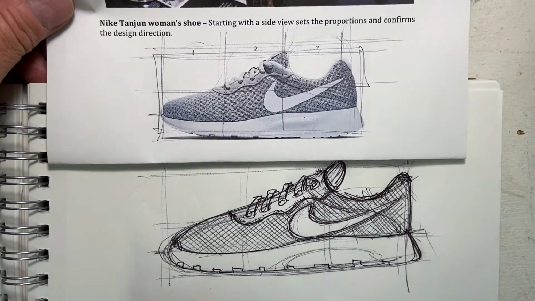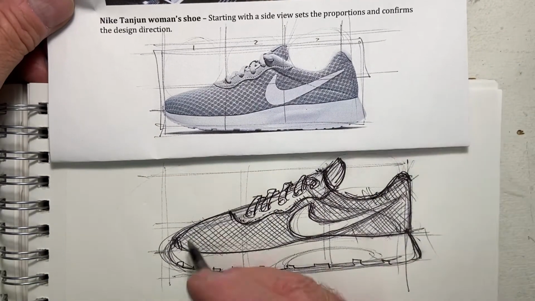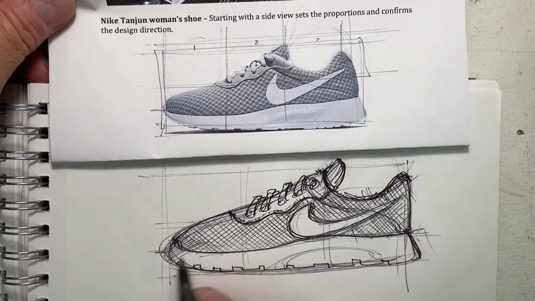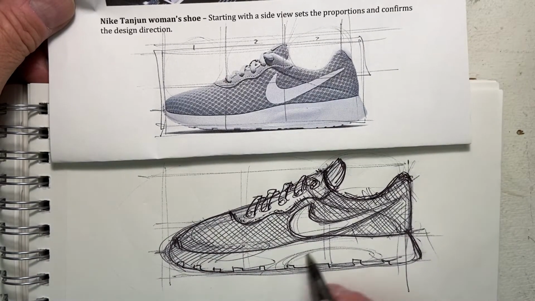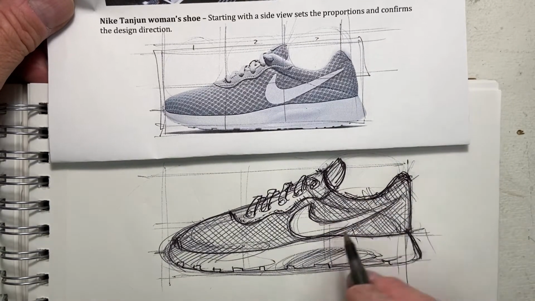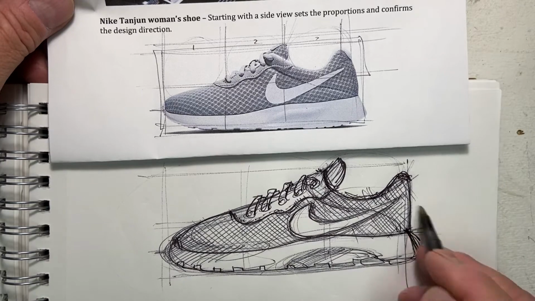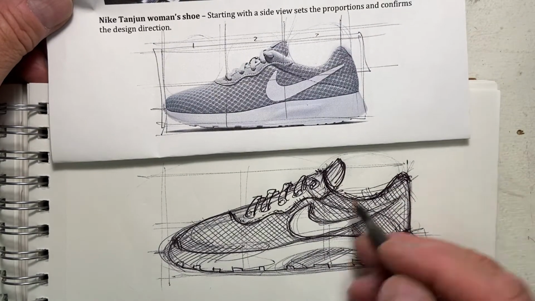There we go. And then usually there's a little bit of contour, and we might put a little bit of contour in the front as it wraps around this way. This part dives in a little bit, so we'll get a little bit of a shadow. Here it comes out this way. That's the side view. Good, there we go.